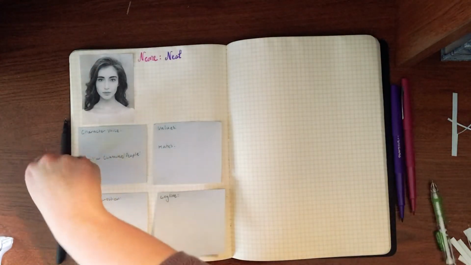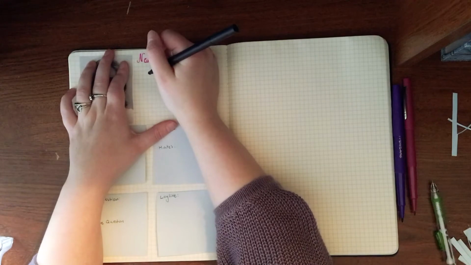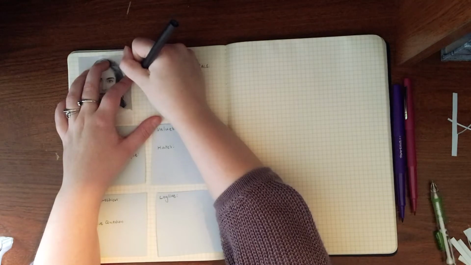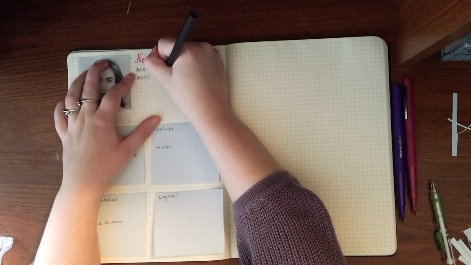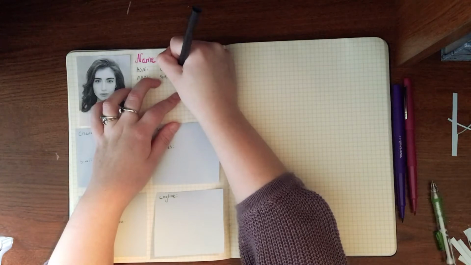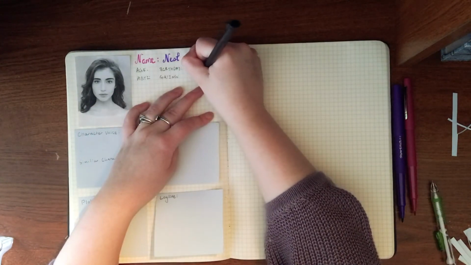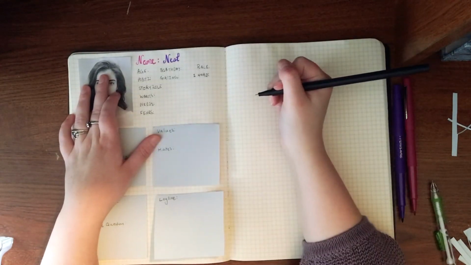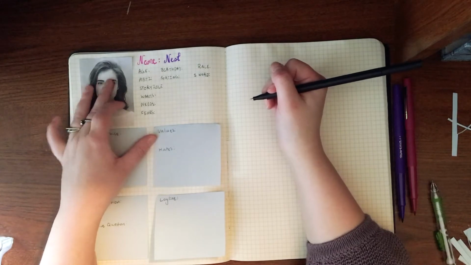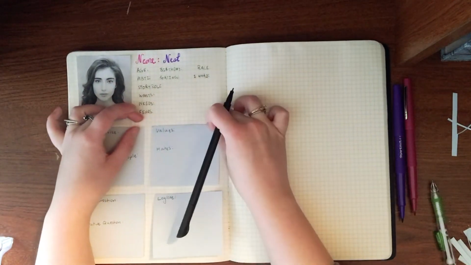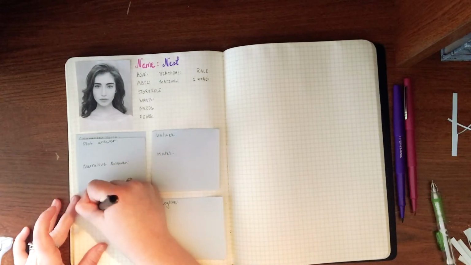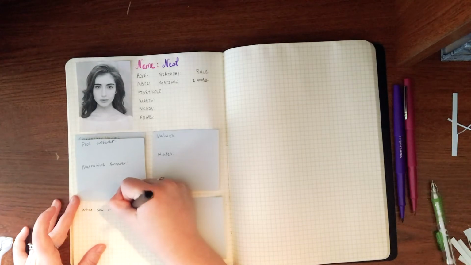So, okay, now that we have her name, we're gonna go ahead and fill in the blanks in this part. Age, birthday, race, Myers-Briggs, sorting, which is my short word for Harry Potter house. One word, story role, wants, needs, fears. And you know what? I didn't leave myself quite enough room for my conceal statement, which I like to put here. So I'm going to actually use that blank space and say what she must conceal. Okay, so there you have it.